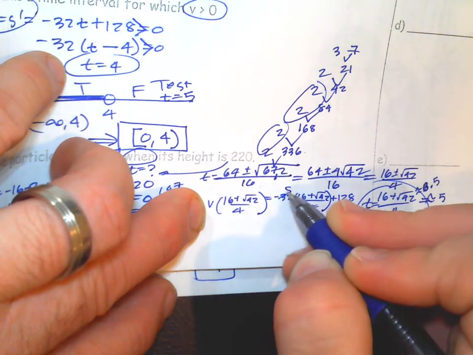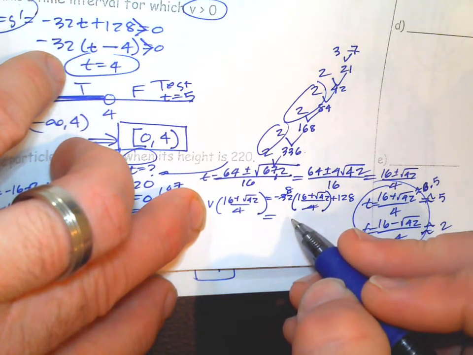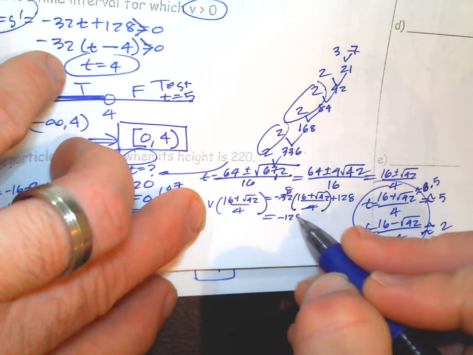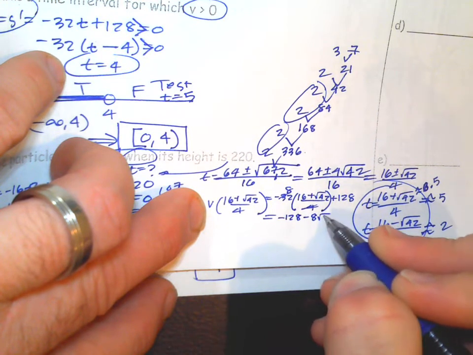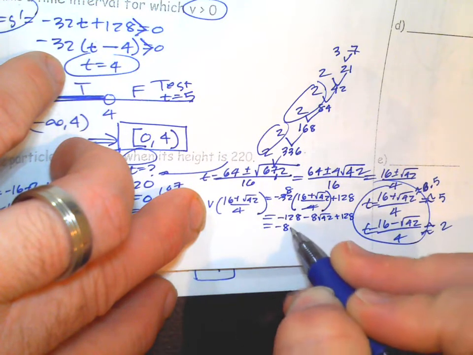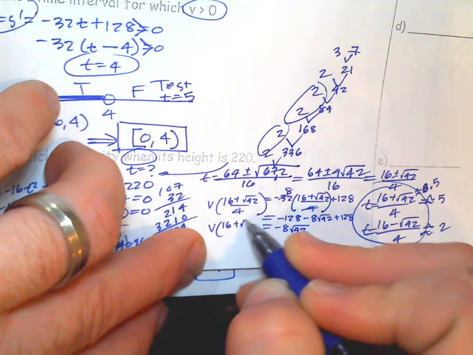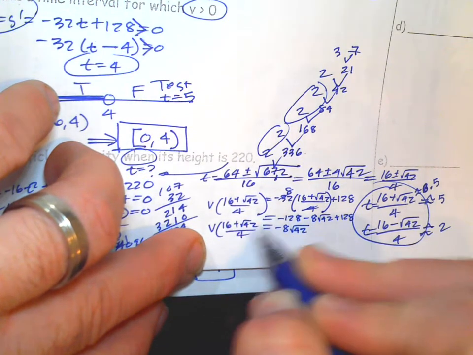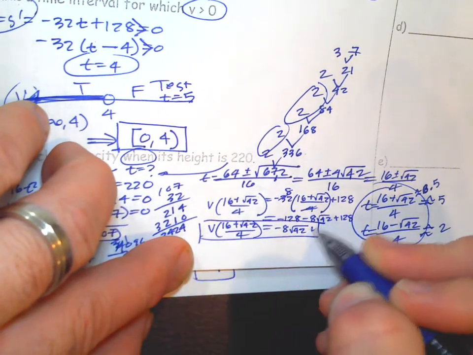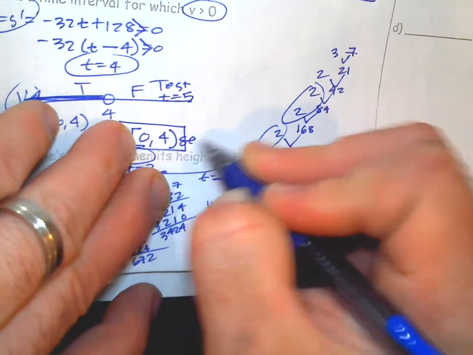That gives you negative 128, minus 8 square root of 42, plus 128. Gives you negative 8 square root of 42. We can have negative velocities. Can't have negative time. So that's one of your answers. Units per second. If you want units, this last one should have been seconds.